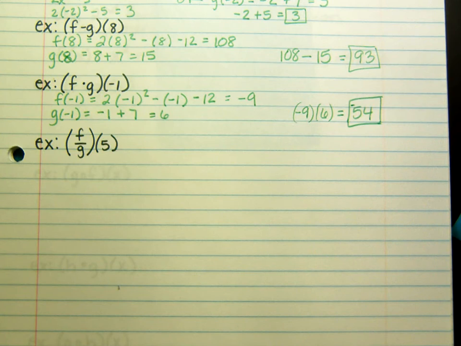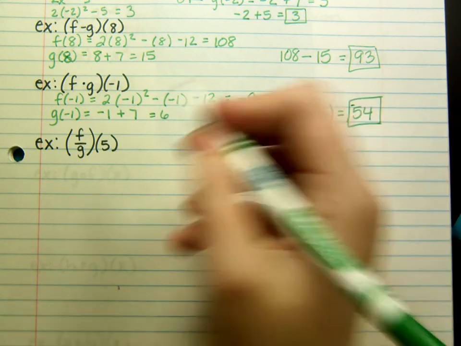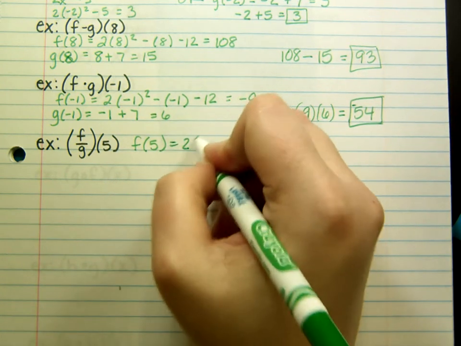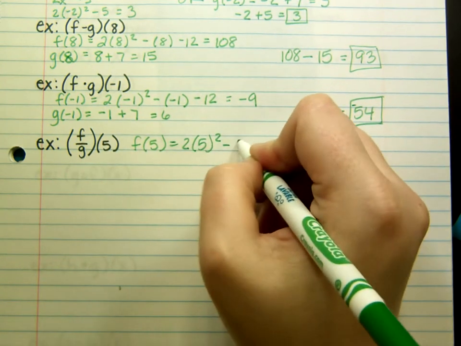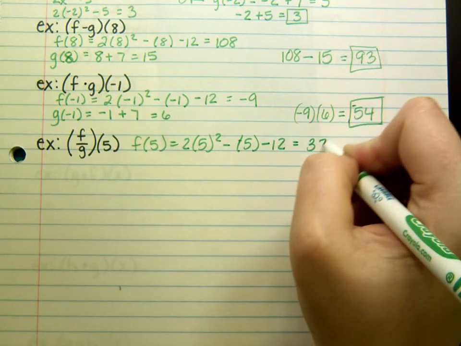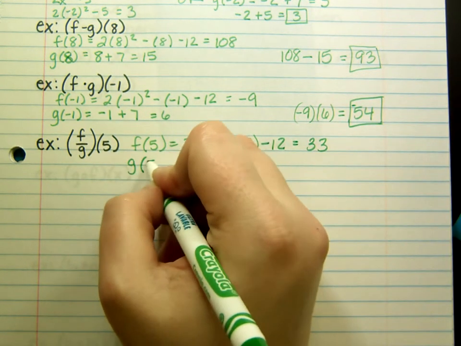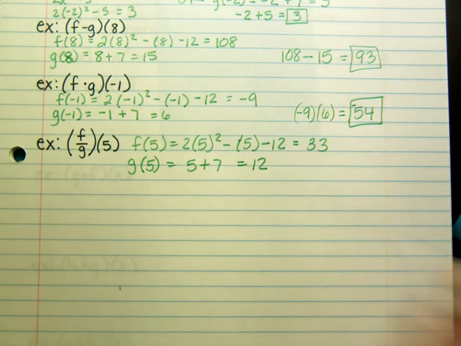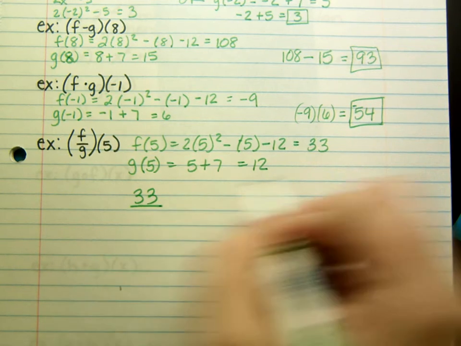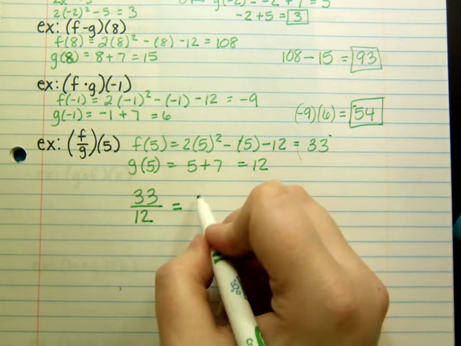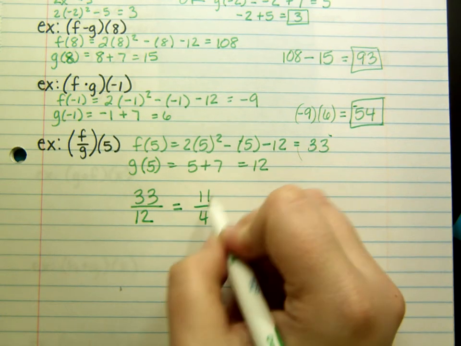f over g of 5, similar process. So we plug in the 5 into f of x. 2 times 5 squared minus 5 minus 12 gives me 33. g of 5, that's 5 plus 7 to give me 12. f over g, 33 over 12, reduces to 11/4 or 2.75.